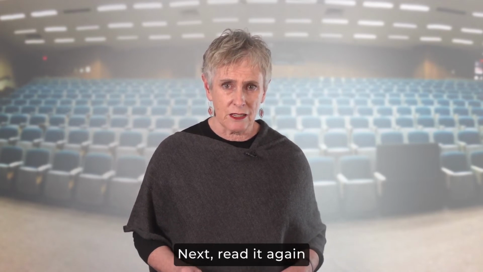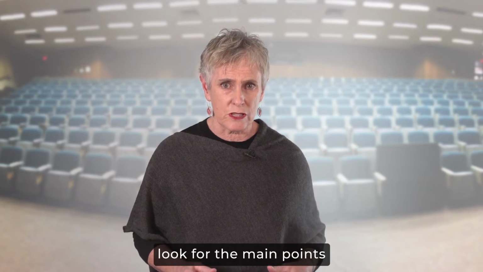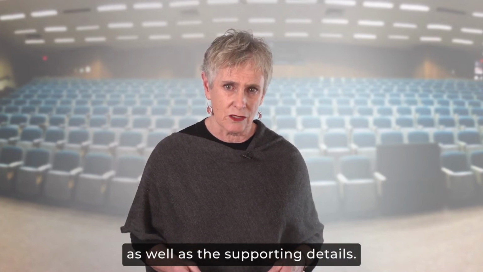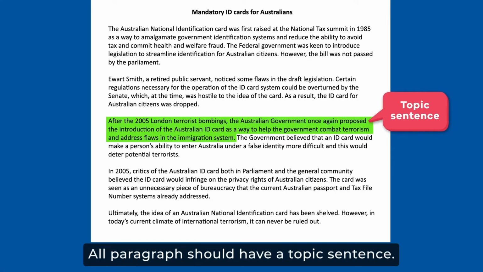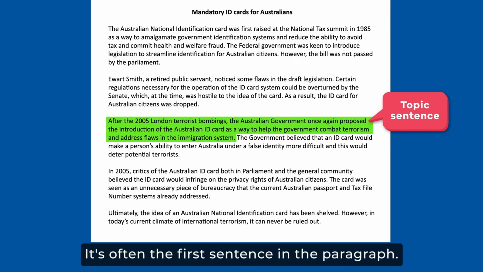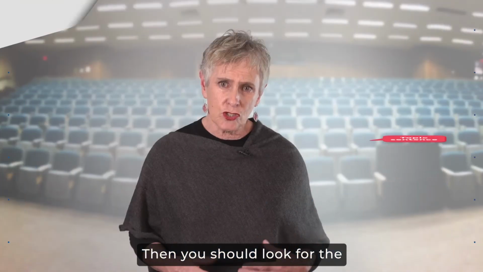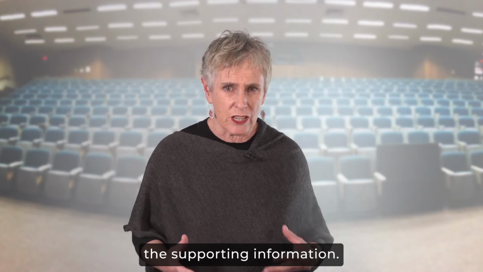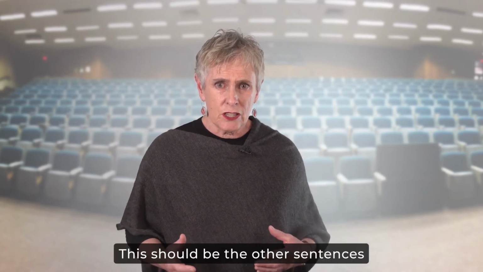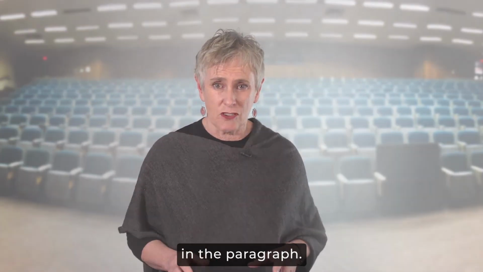Next, read it again, but this time look for the main points as well as the supporting details. The main point in each paragraph will be in what's called the topic sentence. All paragraphs should have a topic sentence. It's often the first sentence in the paragraph. Then you should look for the information that expands on the main idea, the supporting information. This should be the other sentences in the paragraph.